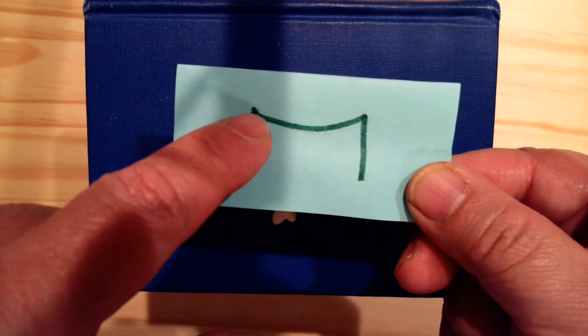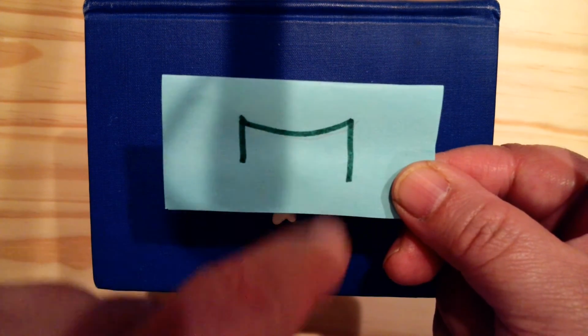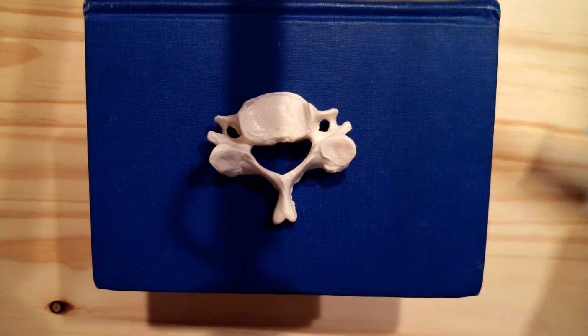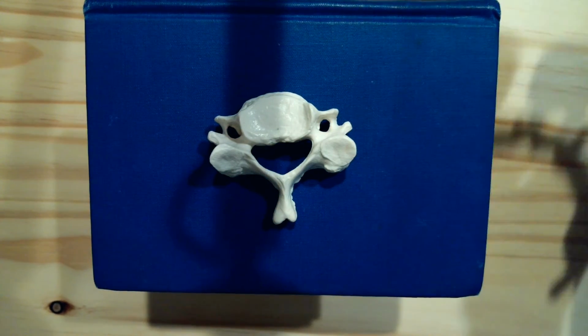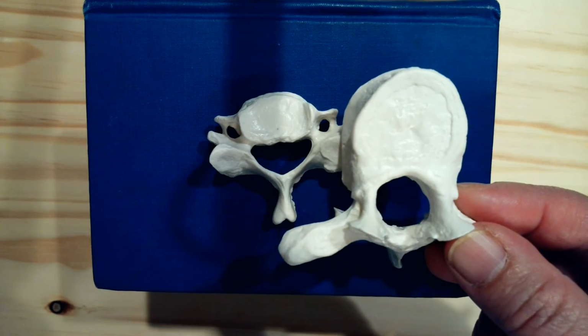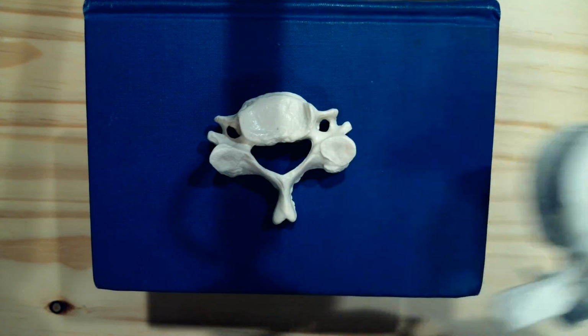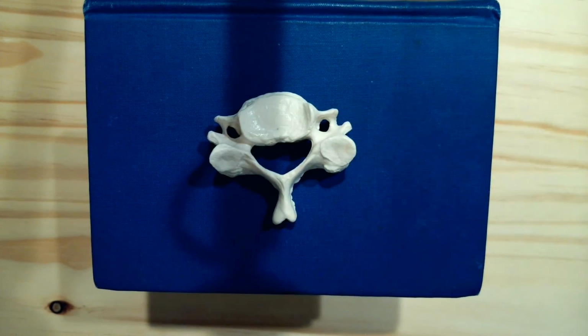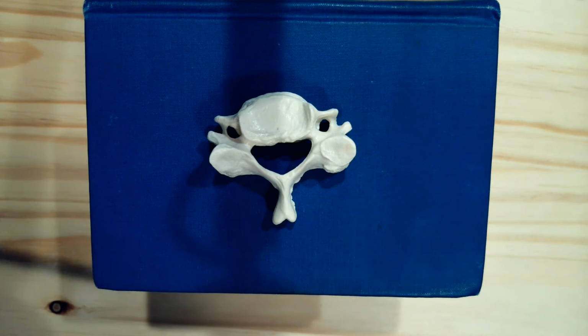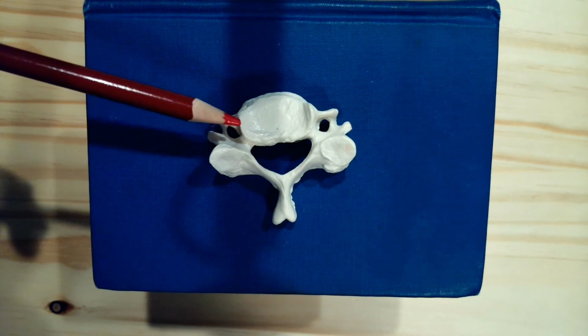So there's like a concavity there. But if we take a look at a vertebral body, it's more flat. So that's the uncinate process.